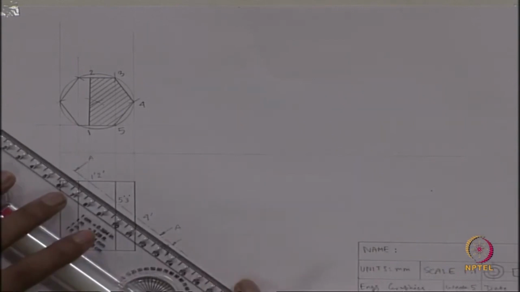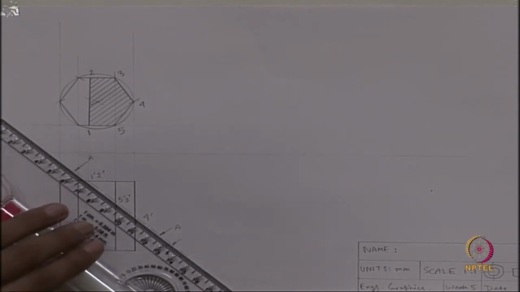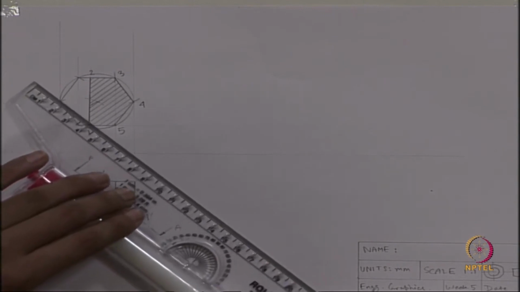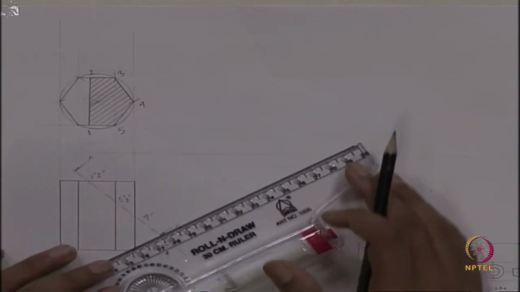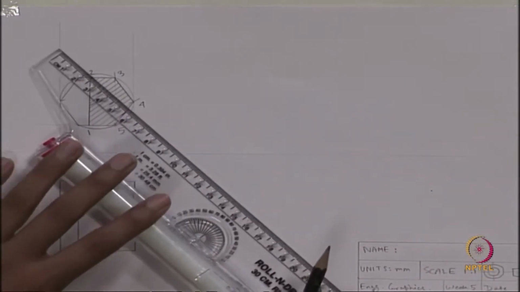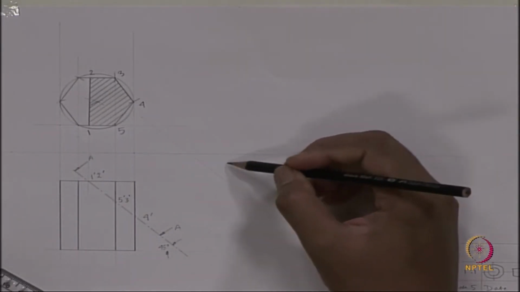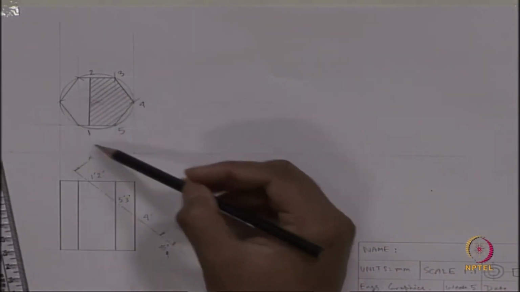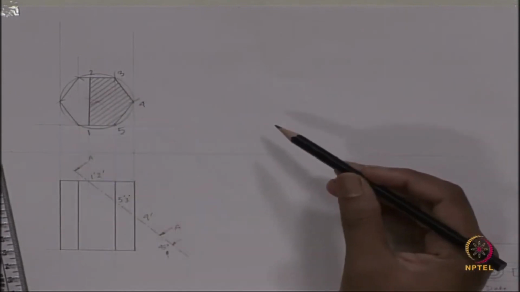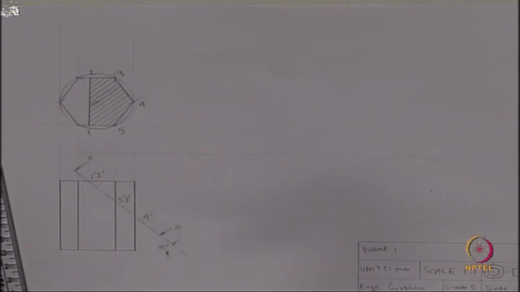For the auxiliary view, as this is the cutting plane, the reference plane has to be parallel to the cutting plane. Let us say we will draw somewhere here. So, this is our reference plane for the auxiliary view. As the sectional top view is the related view, we have to measure dimensions using this sectional top view.